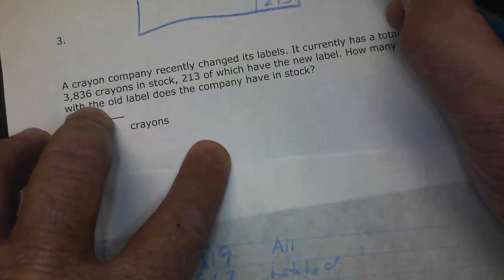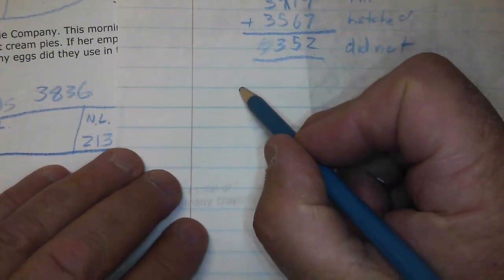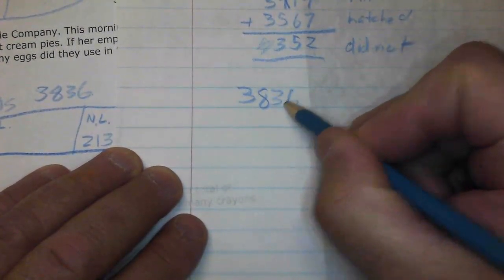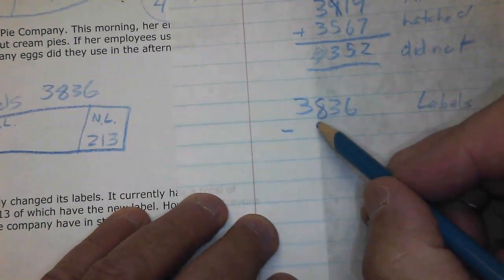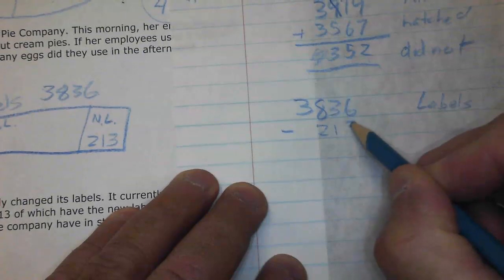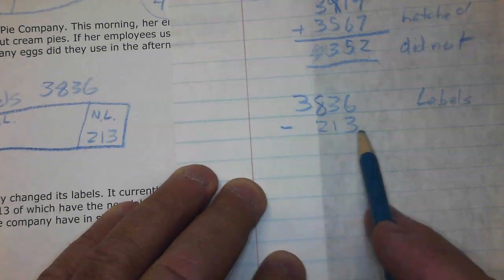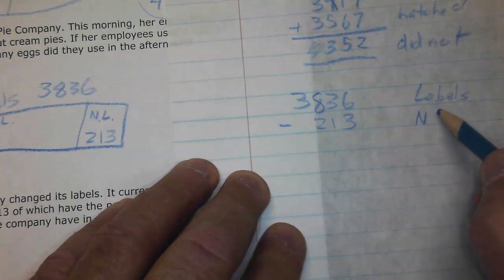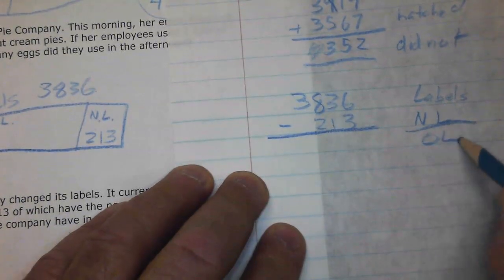I'm going to take the new labels. Oops. So I'm going to work my problem here. I'm going to go 3,836 as the labels. Then I'm going to take away the new labels, which was 213. Make sure I line those up. Notice I don't have anything in the thousands place in this second number because there's no numbers that belong in the thousands place. And this is the new labels. And then I'm going to find out how many are the old labels.